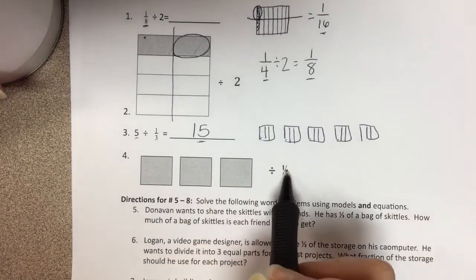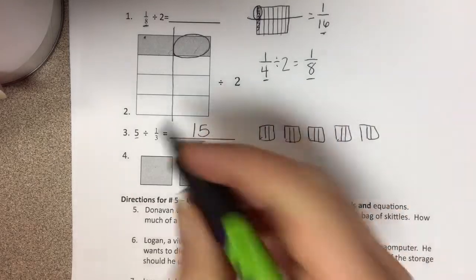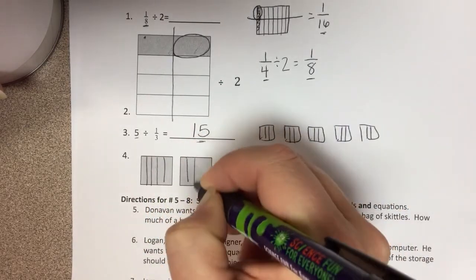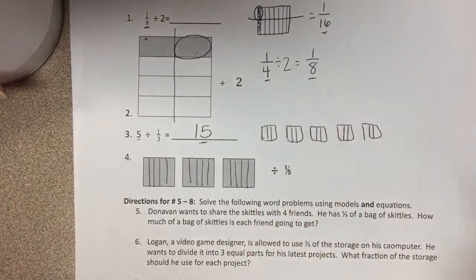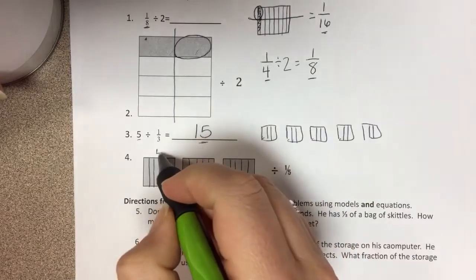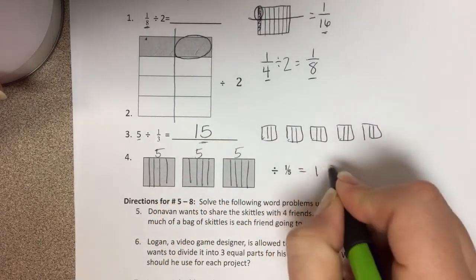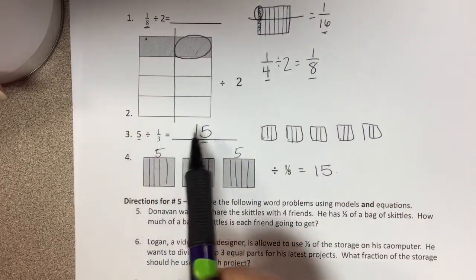3 wholes divided by 1/5. Step 1, draw your wholes. Got it. Divide it into fifths. 1, 2, 3, 4, 5. Count up how many parts. 5, 10, 15. Start with a whole, end with a whole.